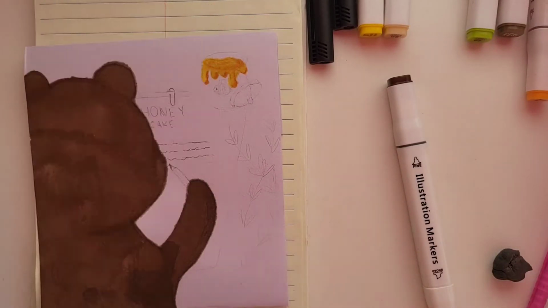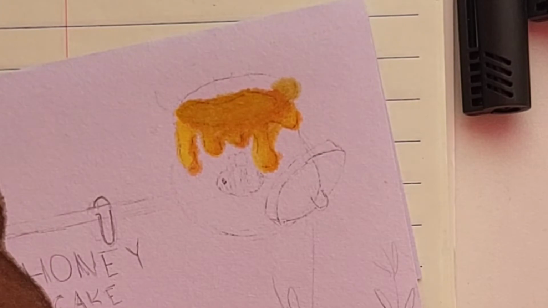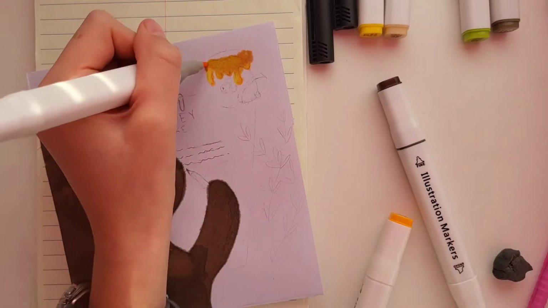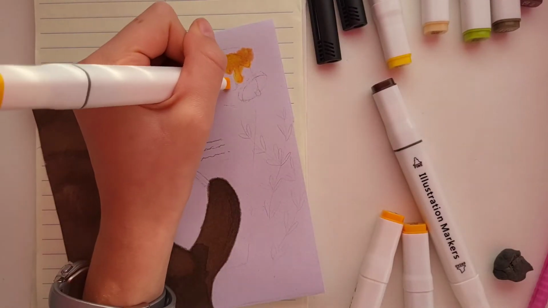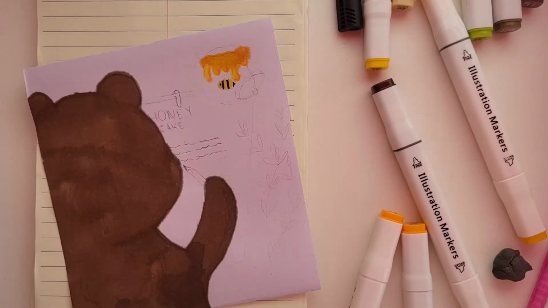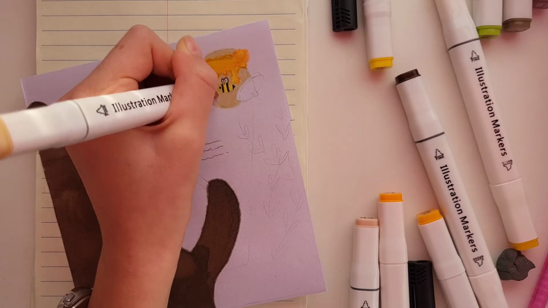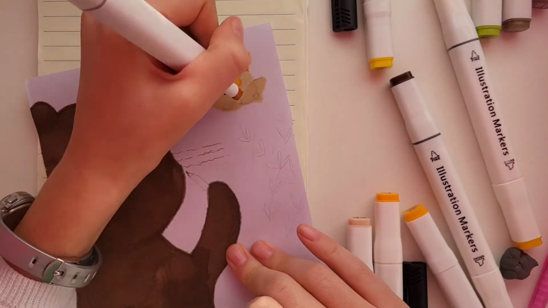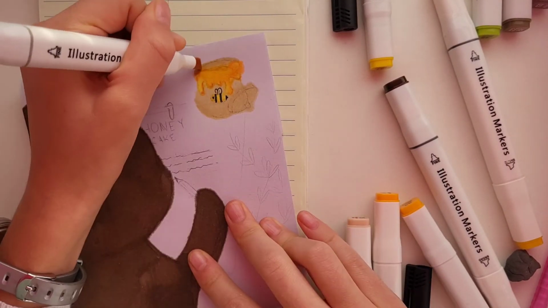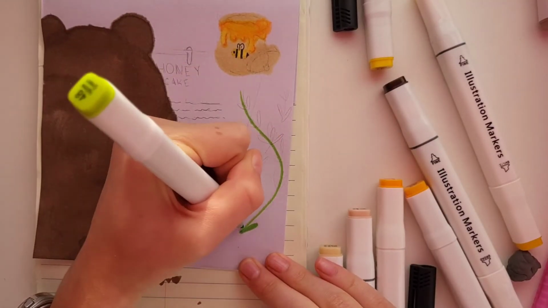I then started on the honey, and oh god, that's a mistake. Oh, and we're making it worse, okay. But yeah, I colored in the cute little bee, and then using this cute light brown color, I colored in the jar. And I was kind of worried that the lid would blend in with the jar. And it did, but that's when I decided that I was just going to do line art. So I do that when I finish coloring.